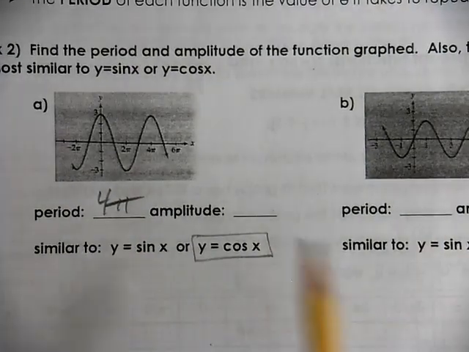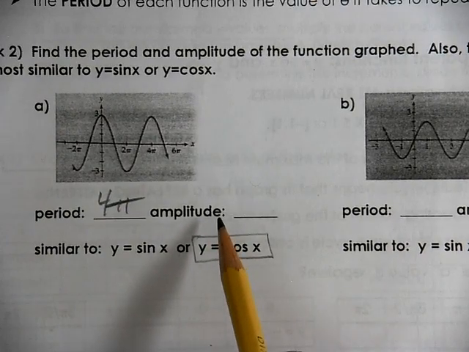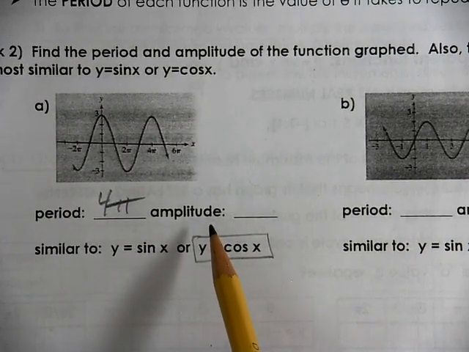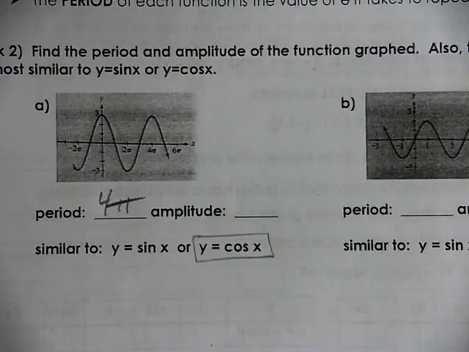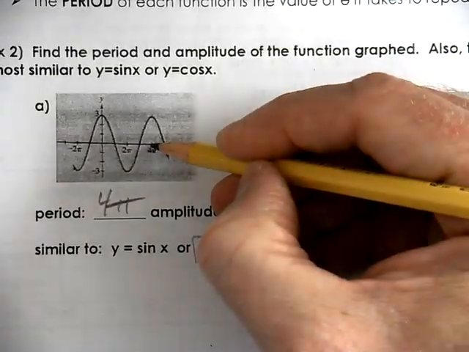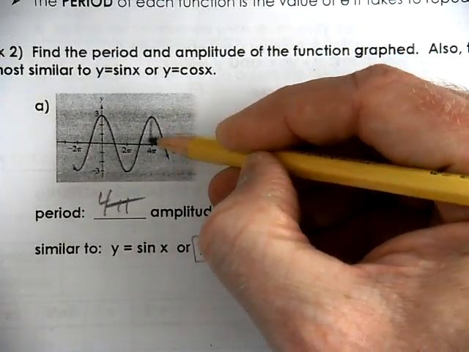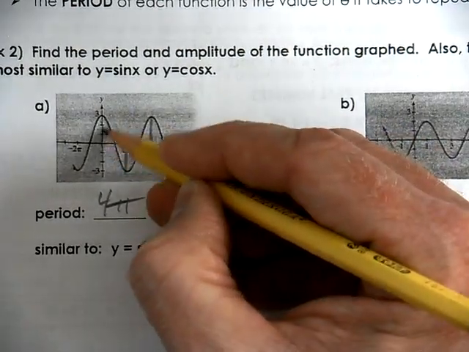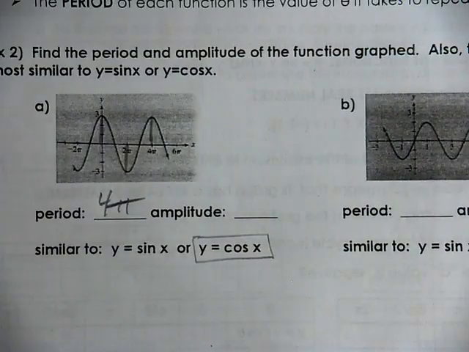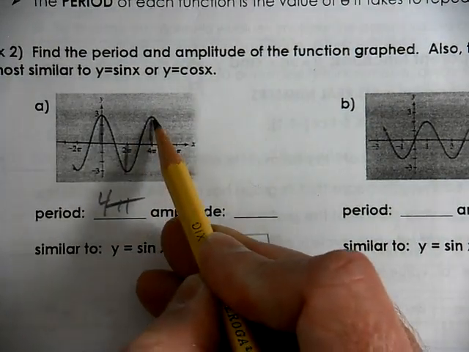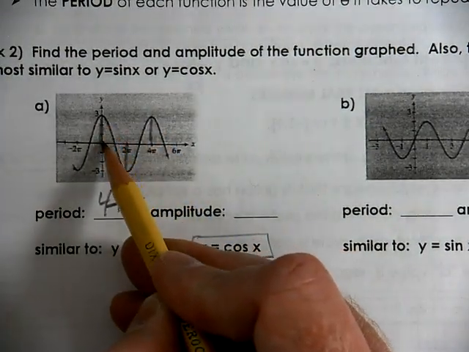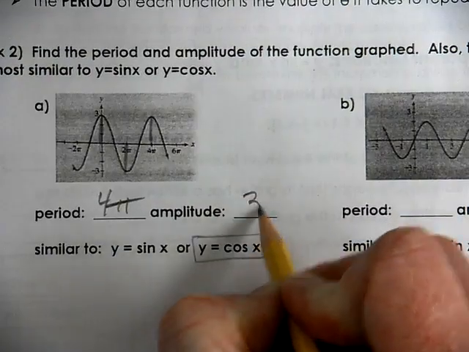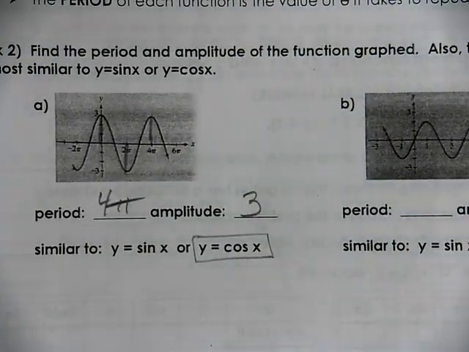Next we have the amplitude. Now, what's our amplitude when we look at this? Our amplitude is from the midline to the maximum, or the midline to the minimum. It is a distance of 3. In the future, we'll see just how this works out on an equation.